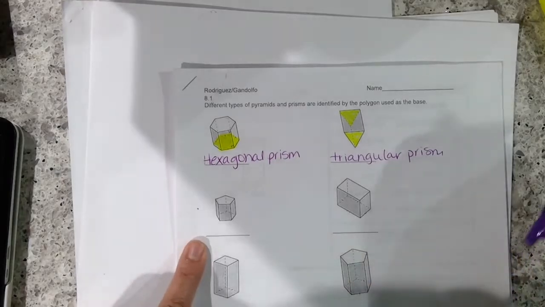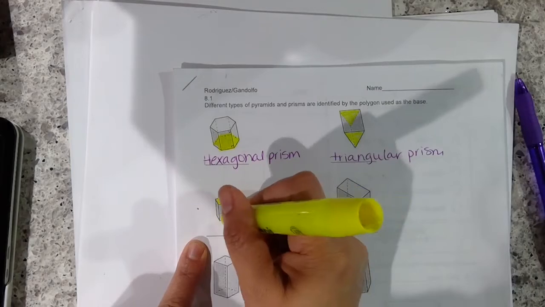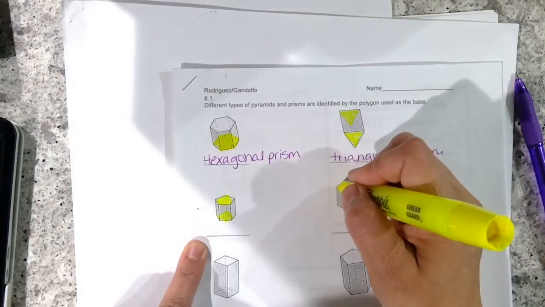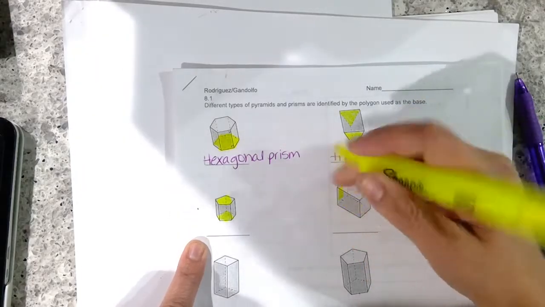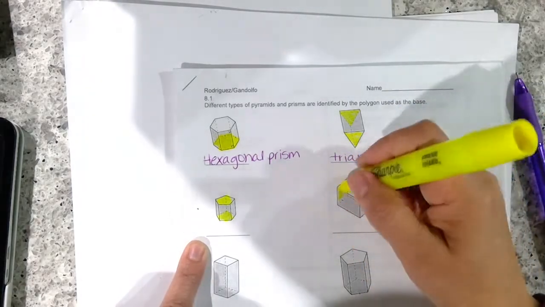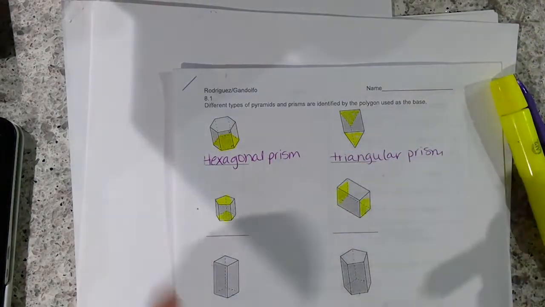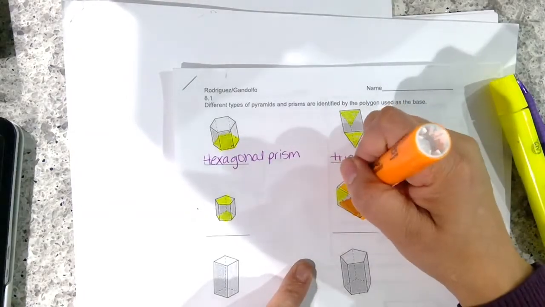Okay. This next one, pentagon. This one you could have said either one. You could have picked the bottom as the base, or you could have picked the sides as the base. So either way, that's a rectangle, and this is a rectangle as well.